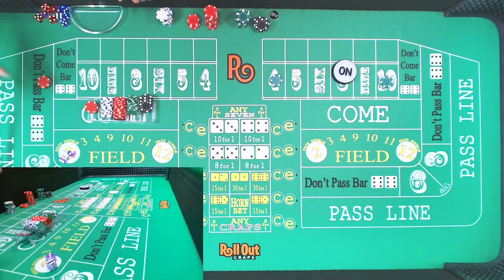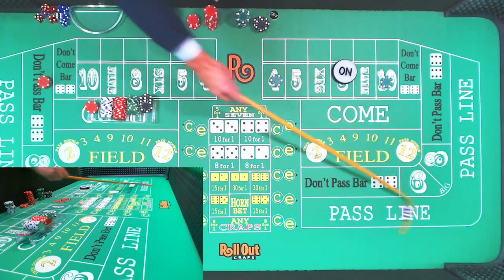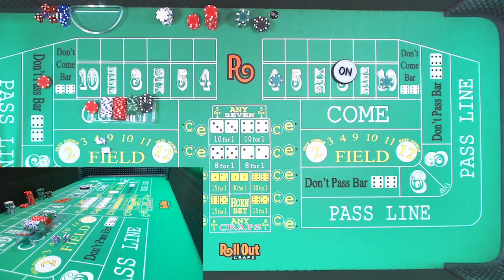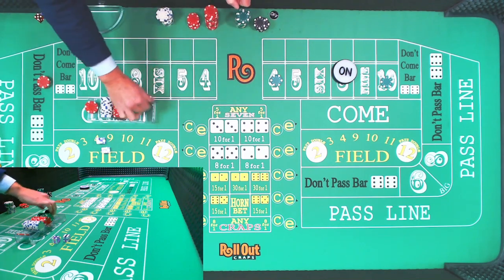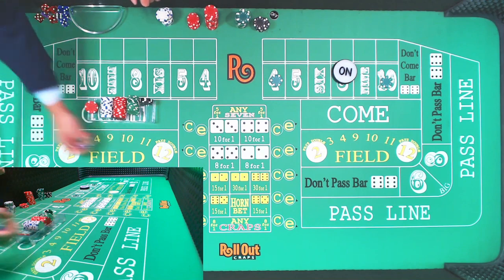There's the 9. Still looking for that 10 though. There it is. There's the 10. Look at that. So that's going to be a black chip. And I'm just going to throw a nickel in here for the vig. So that's good. And dice route.